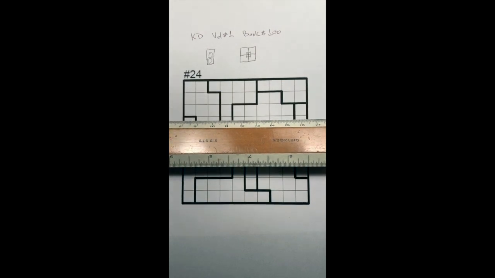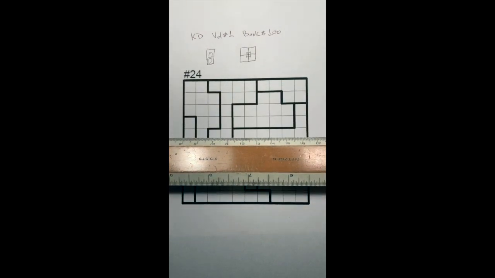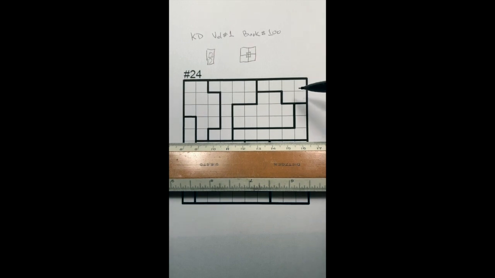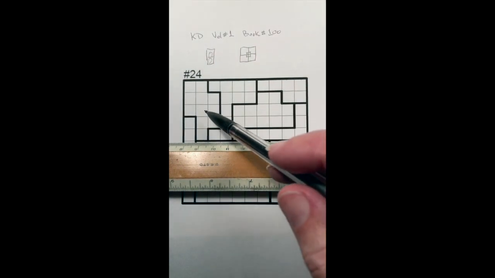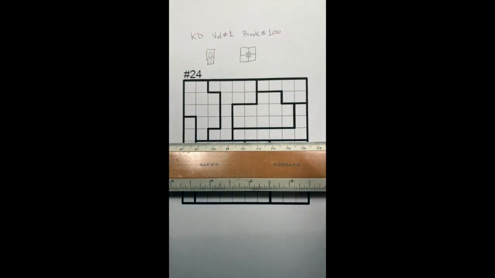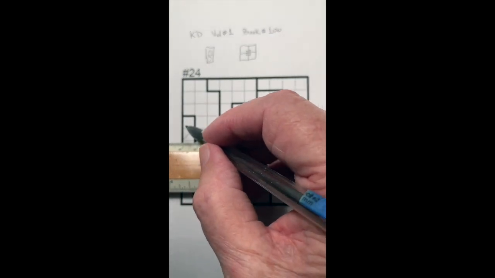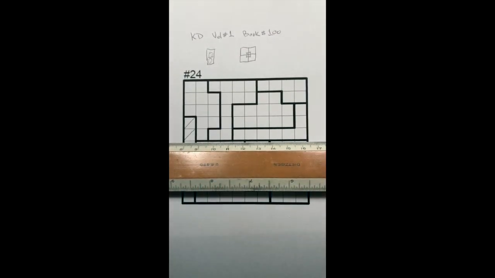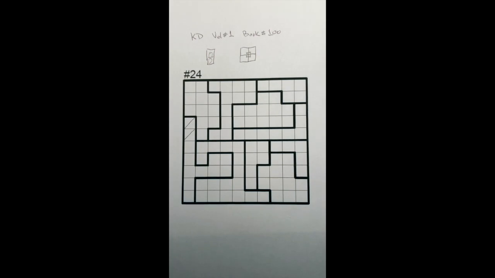There's a region. Okay. Now I have 1, 2, 3, 4, 5 regions and 5 rows. So these two can be deleted. They're not going to play into it.